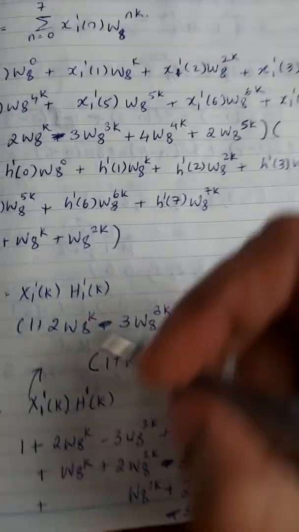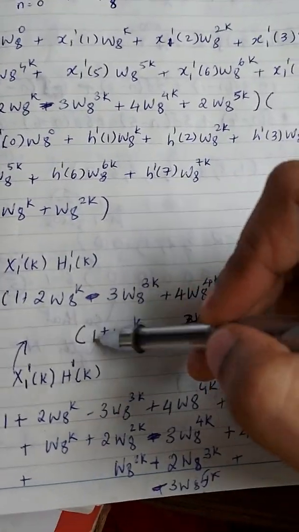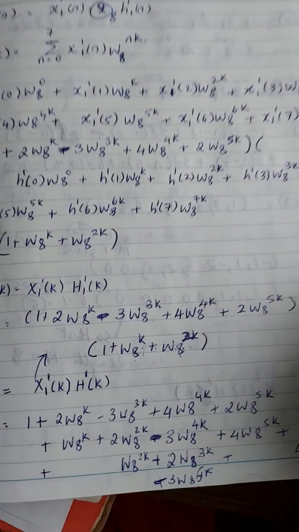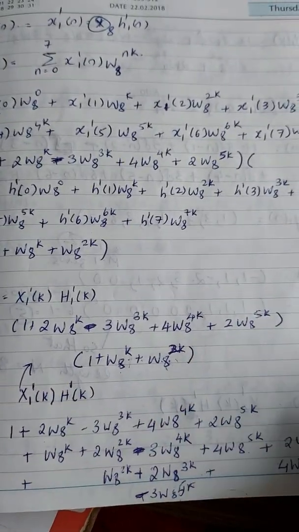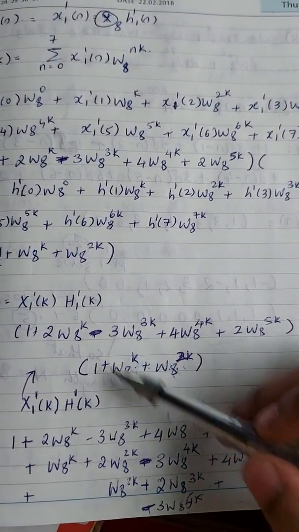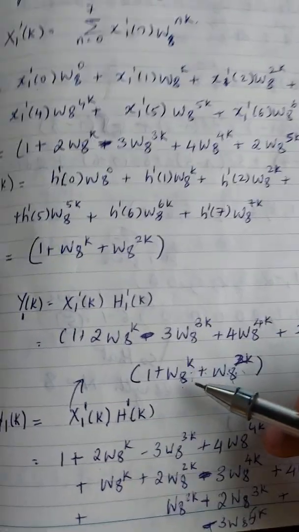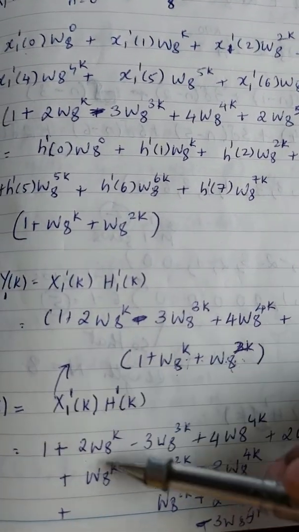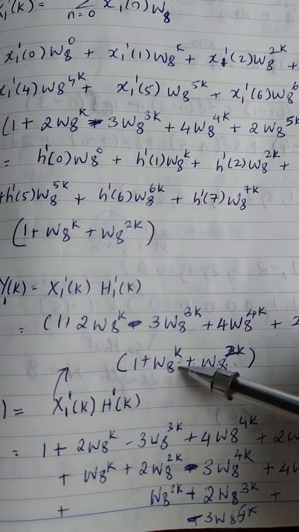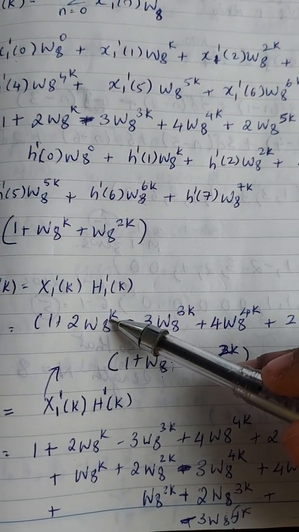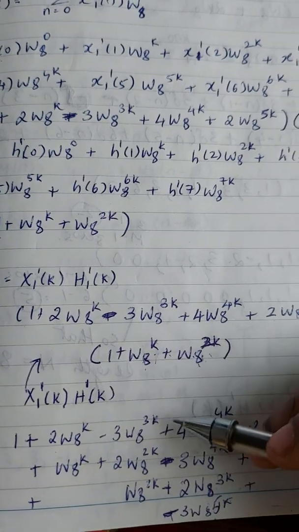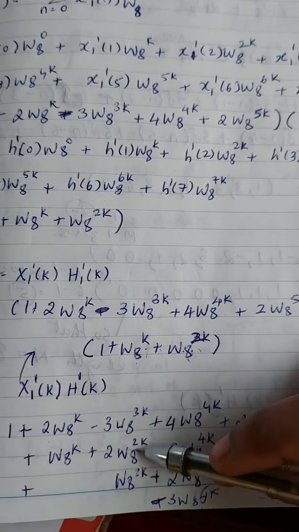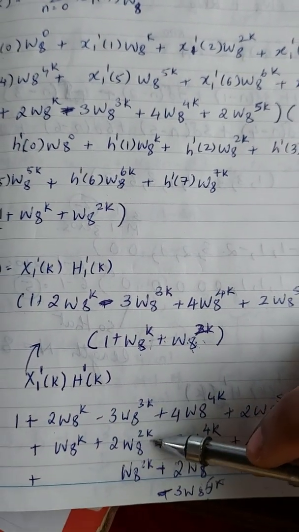Multiply these. Now how to do the multiplication? 1 into all these values, you get the first row. So like powers, you write it one below the other. So when I multiply W8 power k into this, I get W8 power k. Then W8 power k into 2 W8 power k is 2 into W8 power 2k. I write it below 2k. 2k terms, since I don't have, I write it here.